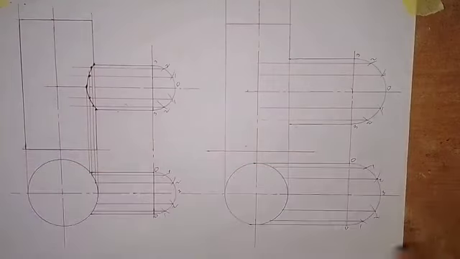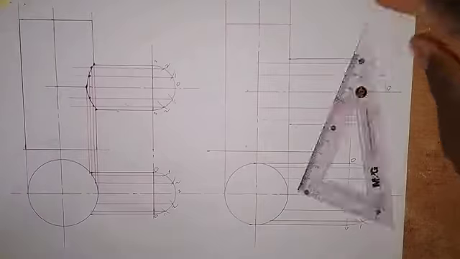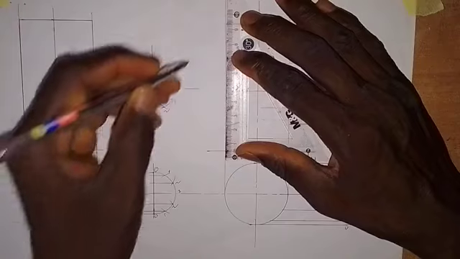All right, so let's take note of everything that we are doing, okay? As I said, we are dealing with 2 cylinders of equal diameter. Okay, so we are going to make this line.